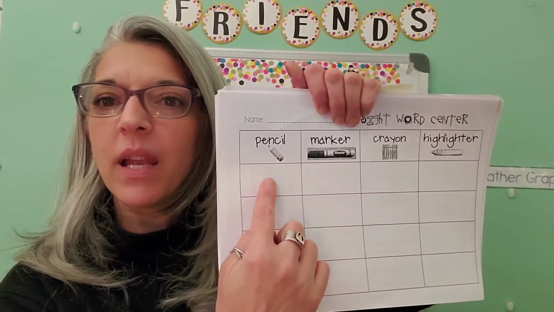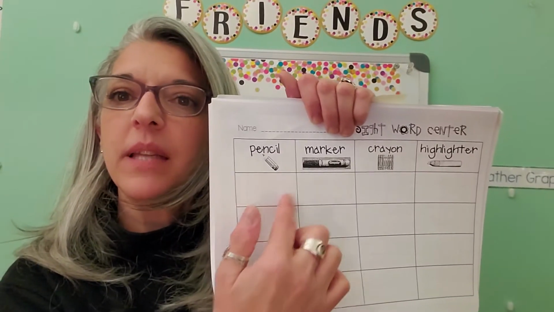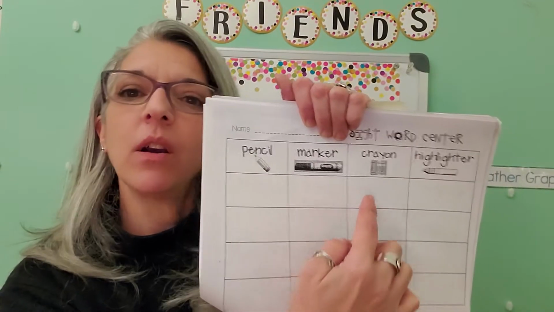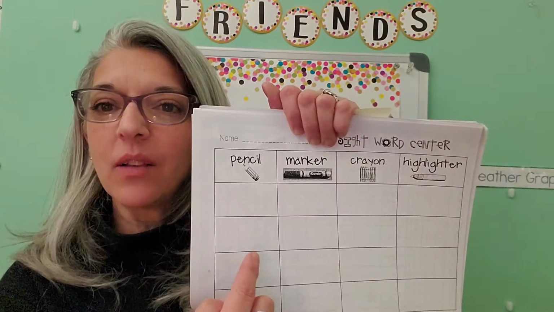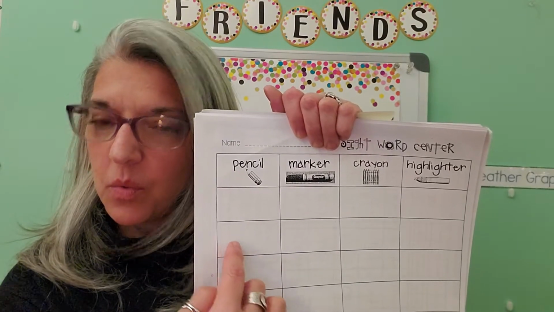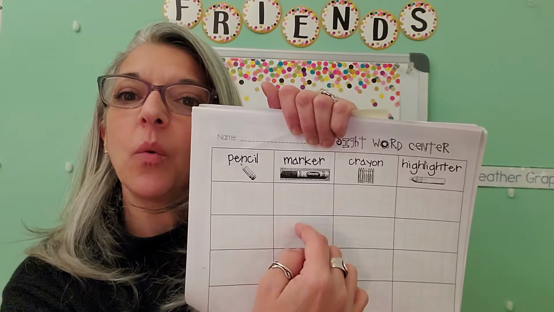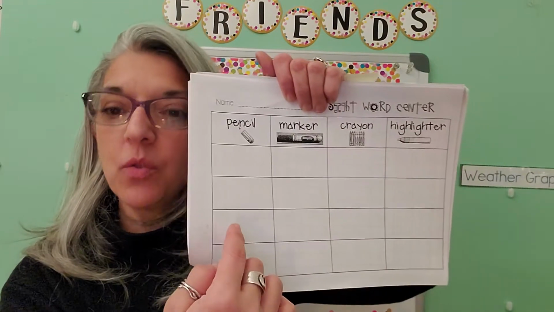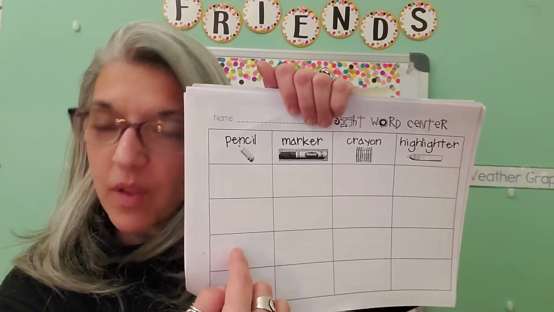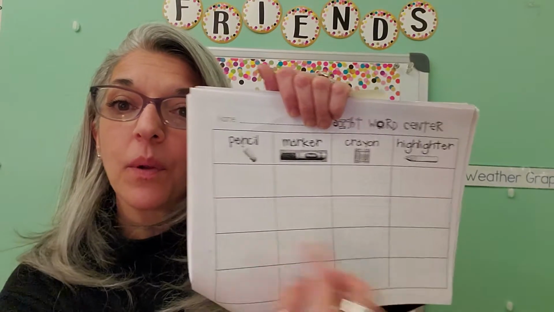So what you do is you write, let's start with now. Now in pencil, now in marker, now in crayon, now in highlighter. Then you go to the next word and you do what in pencil, what in marker, what in crayon, what in highlighter. And then you repeat with the words are and how going across. Okay, those are all your must-do activities for today.